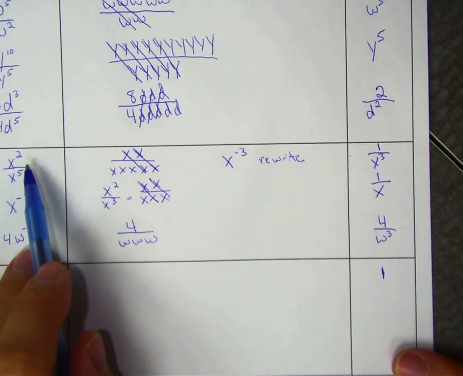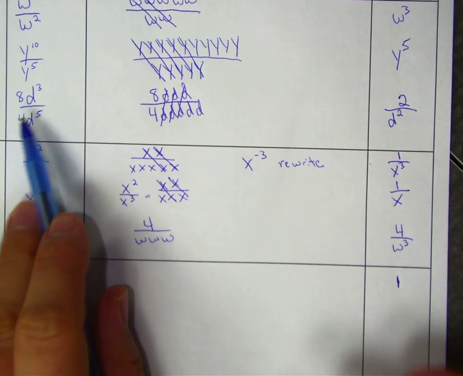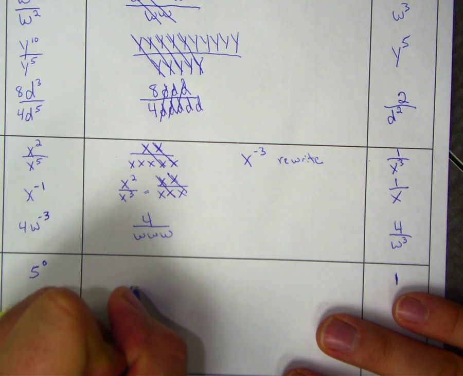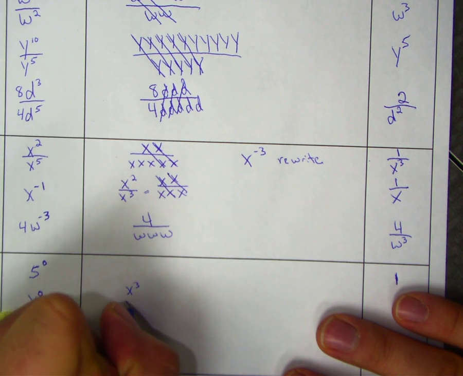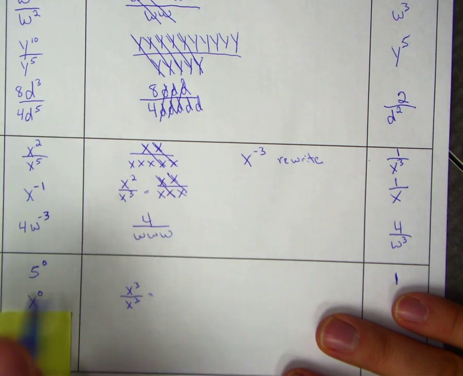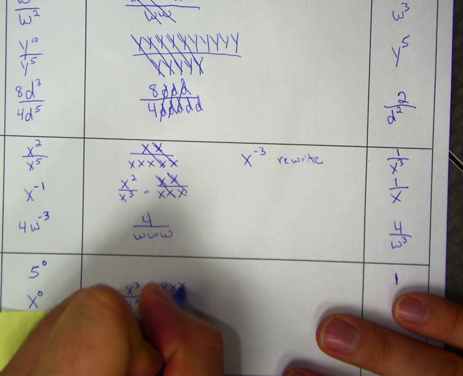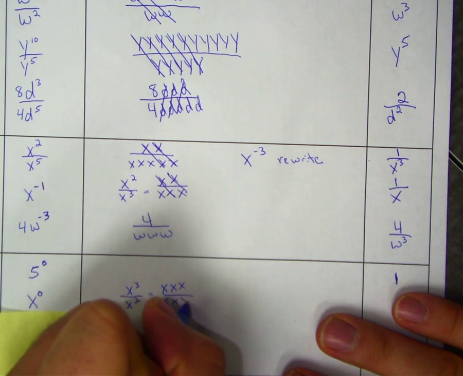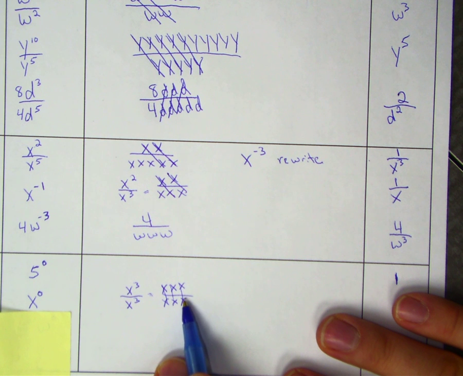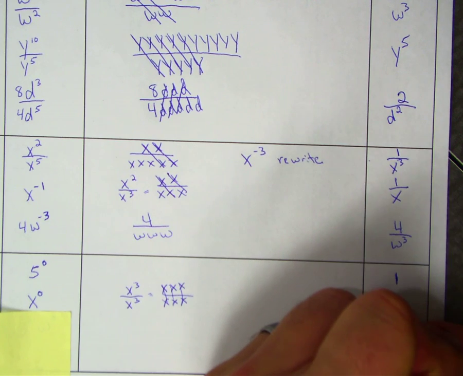If we were going back to this subtraction again, to get the 0, you would have maybe a problem like this. X to the third over x to the third, because 3 minus 3 is 0. So let's see what that is. We got 3 x's on the top. We'd have 3 x's on the bottom. They would all cancel out because x divided by x is 1, and 1 times 1 times 1 is 1.